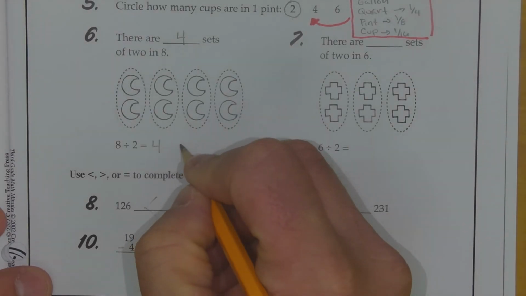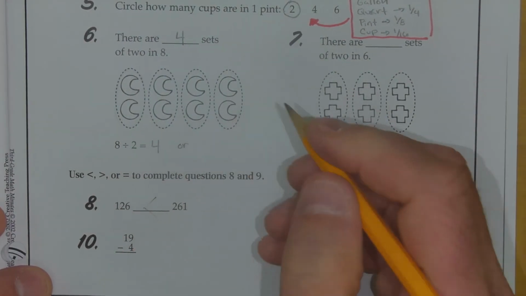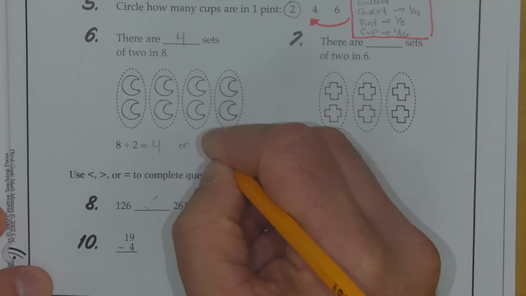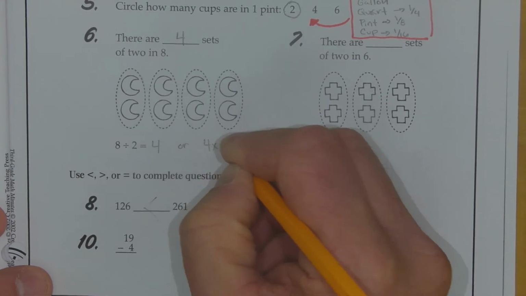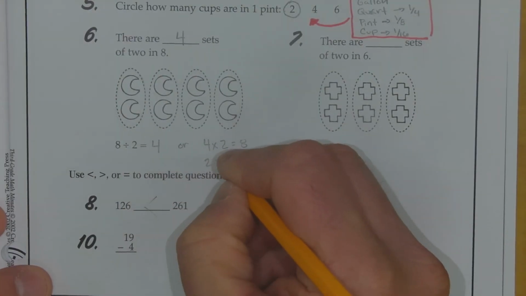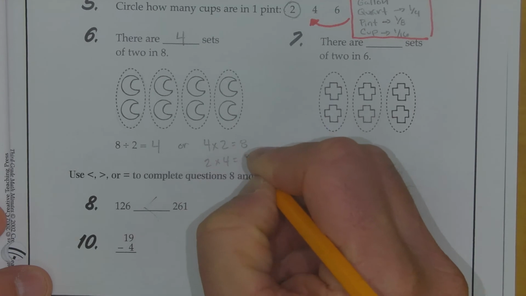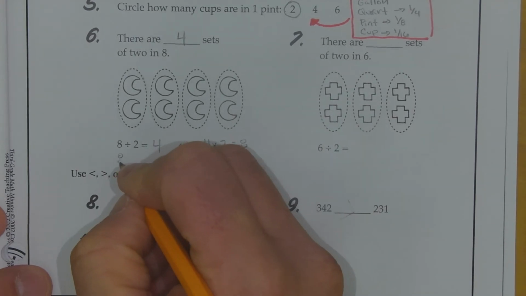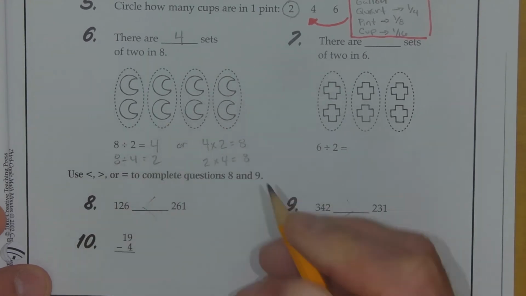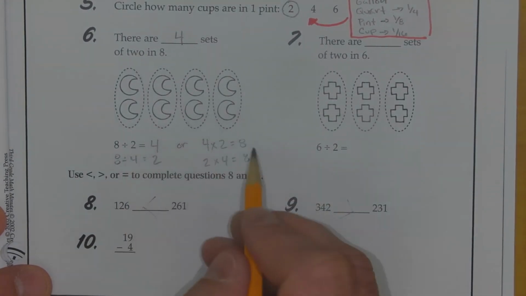And so these numbers, just like addition and subtraction, work together. So you can also say the opposite. 4 times 2 equals 8. 2 times 4 equals 8. And 8 divided by 4 equals 2. And there's your fact family for these numbers.